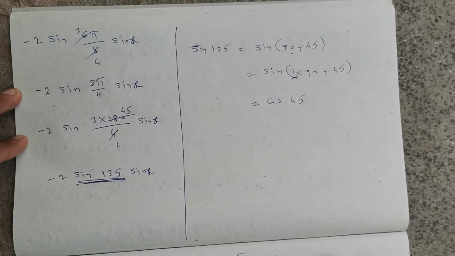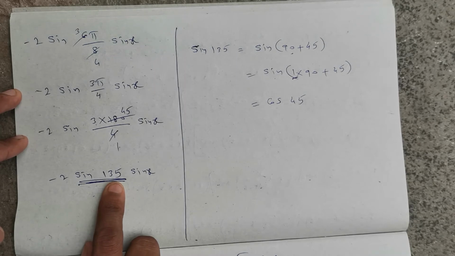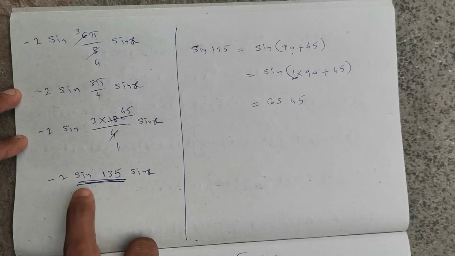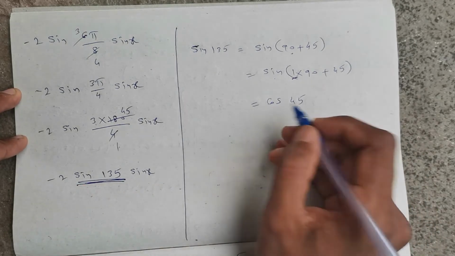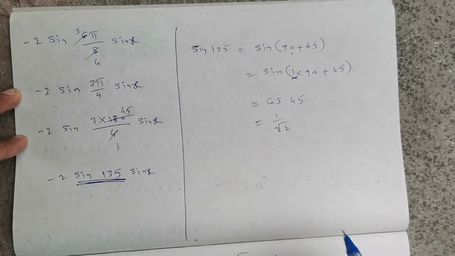Next, whether it is plus cos 45 or minus cos 45. Sin 135 lies in the second quadrant. In the second quadrant sin is positive, so this is also positive. So cos 45 value is 1 by root 2.